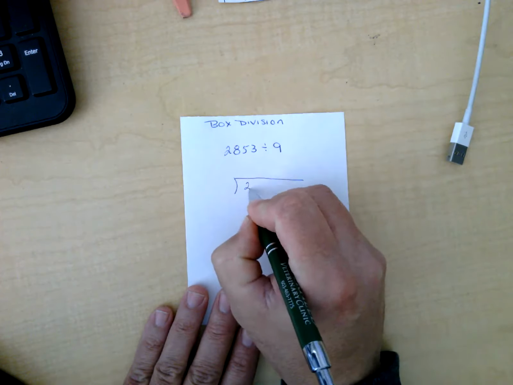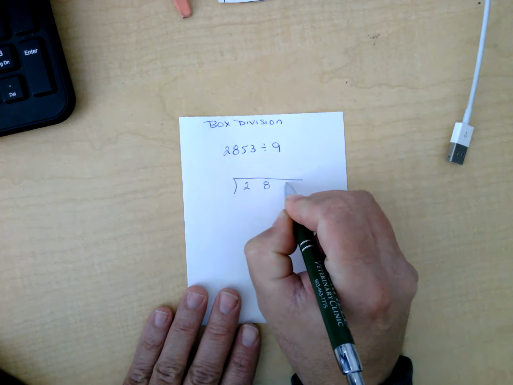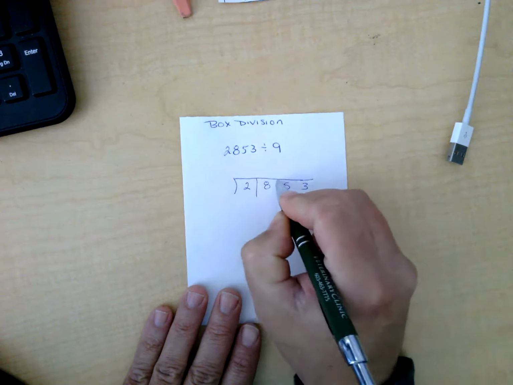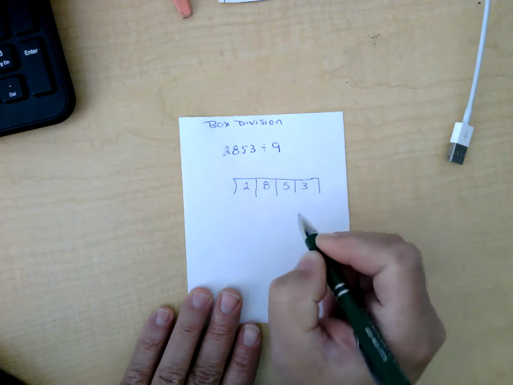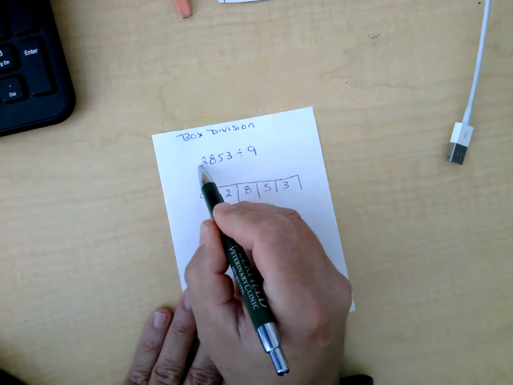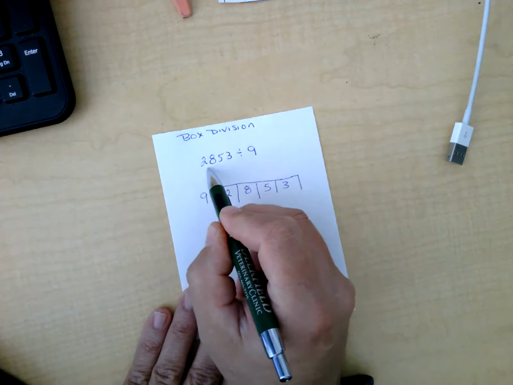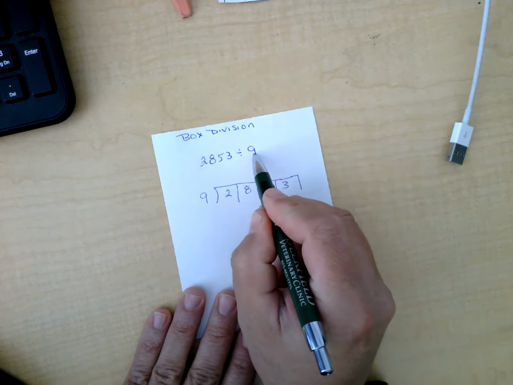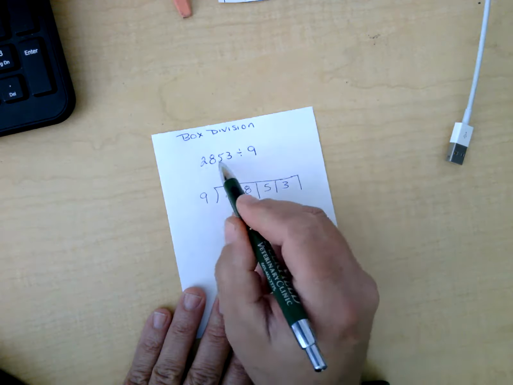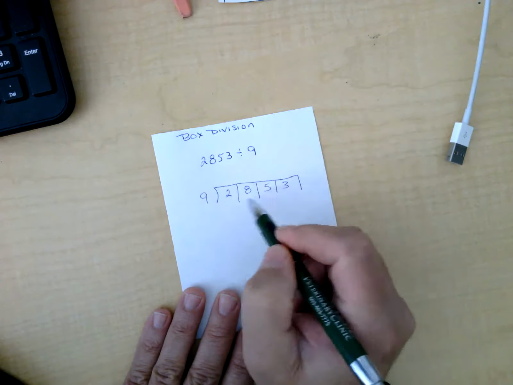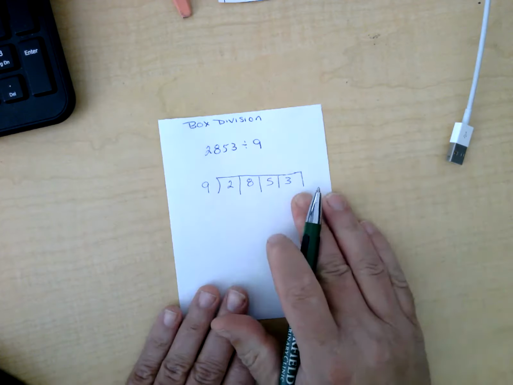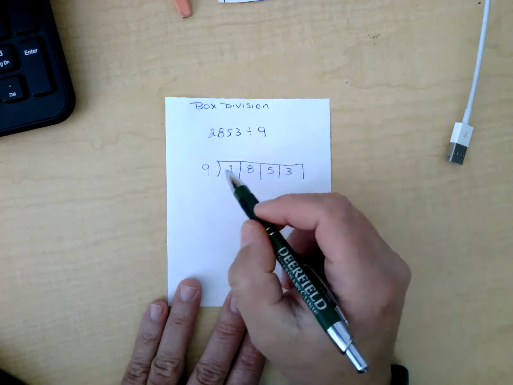We're going to do that, but we're going to give ourselves a little bit of room between the digits, and you'll see why. And then what I'm going to do is make boxes here. Okay. And then the 9 goes on the outside, don't forget. So this is our dividend, and the dividend goes on the inside. This is our divisor. It's what we're dividing by that goes on the outside. So when we write it this way, they actually switch locations. Okay. And then we work one digit, one place at a time.